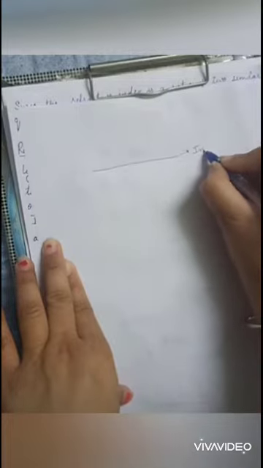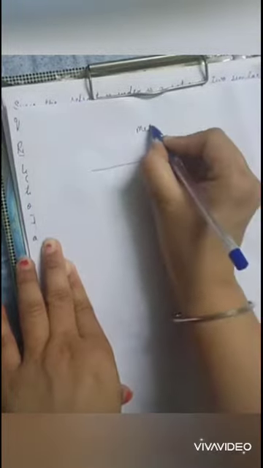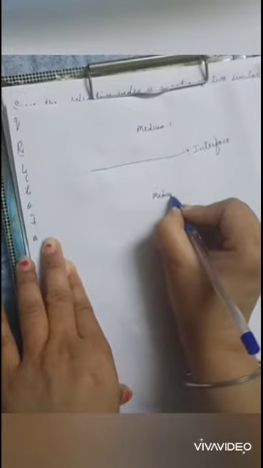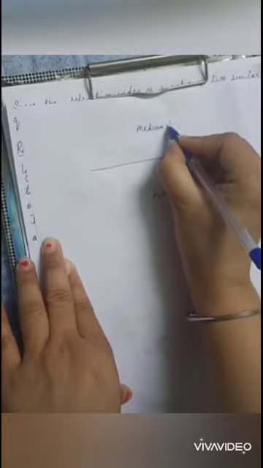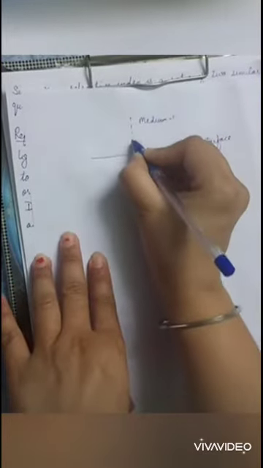Now suppose, again, this is the interface between the two mediums. This is medium 1 and this one is medium 2. Now I draw a normal here.